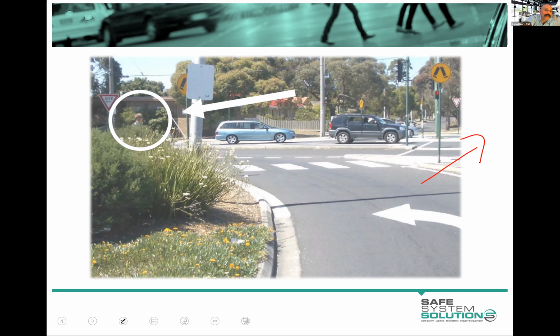The pedestrian is hidden behind some foliage, just to really make the risk even higher. The pedestrian has priority, so they may just walk out there not looking because they've got priority. And all of a sudden we've got a driver looking away from the pedestrian and a pedestrian wandering out there with priority. And we've got quite a nasty mix.